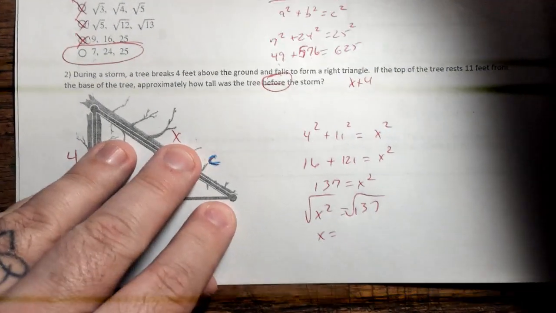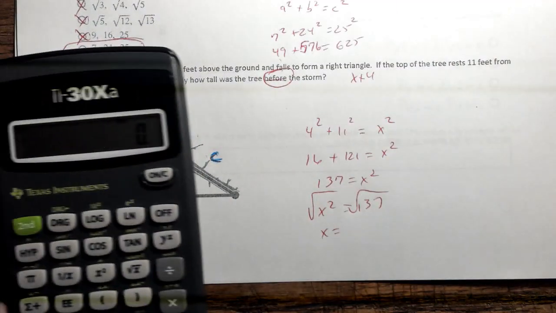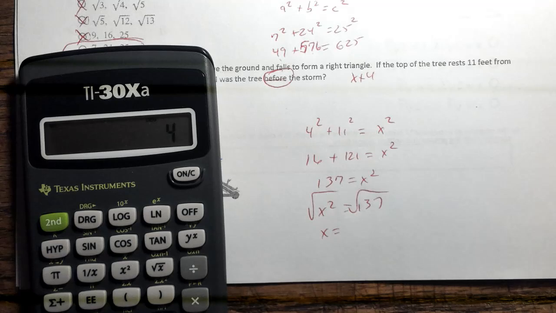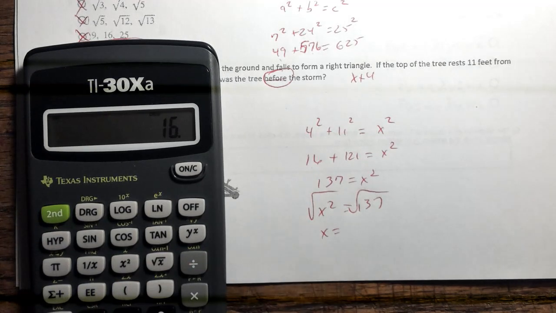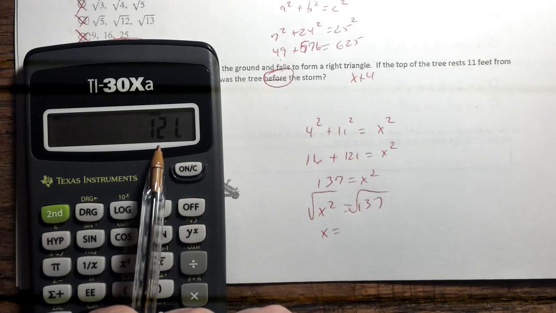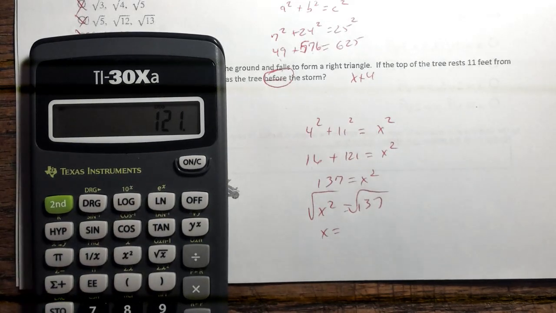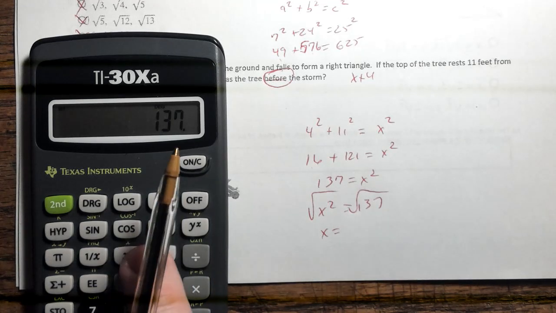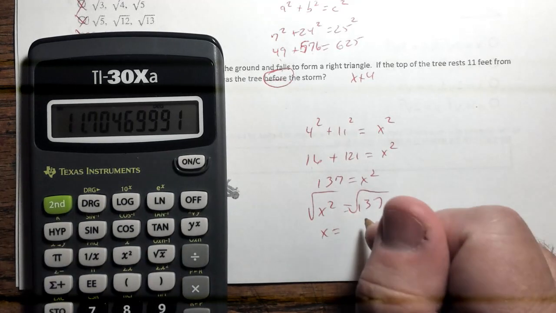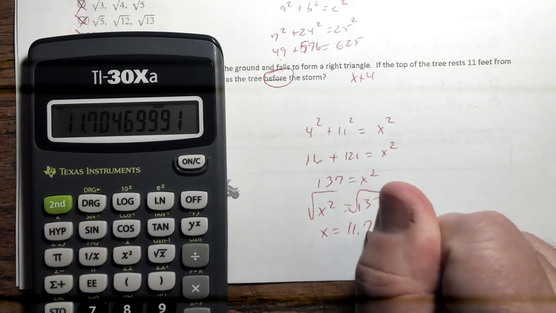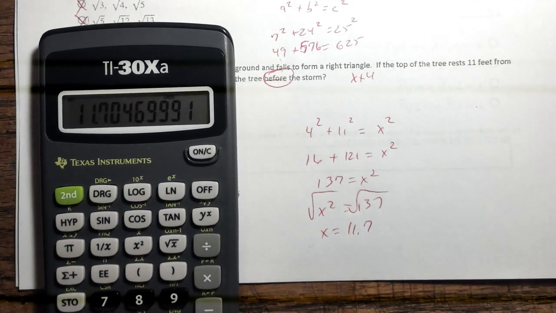Let me just scooch here so you guys have that. So 4 squared, that's 16, plus 11 squared, there's your 121, making sure y'all can see it. Equals, so we got 137. Now we take the square root, and that's 11.7. Okay, everybody in agreement with that?